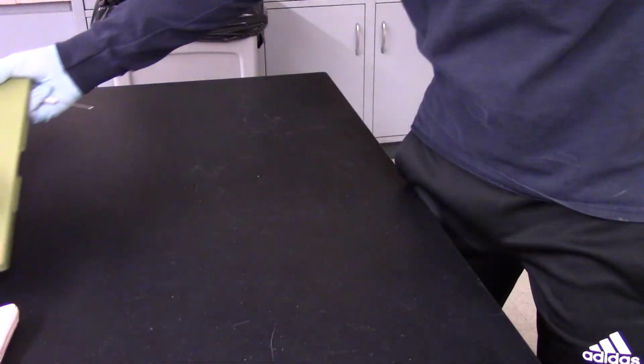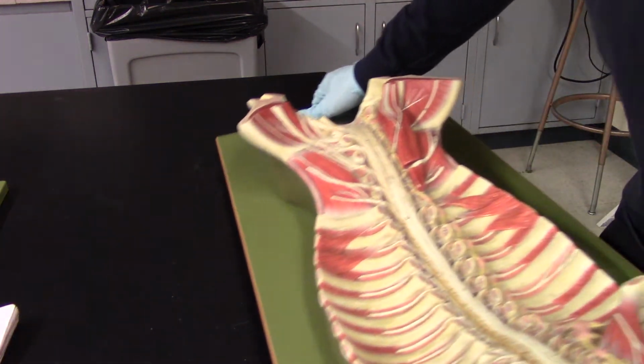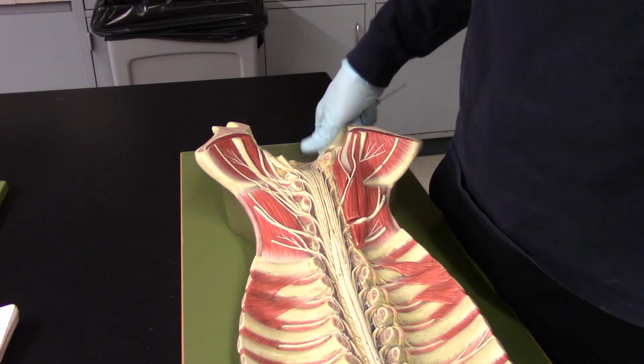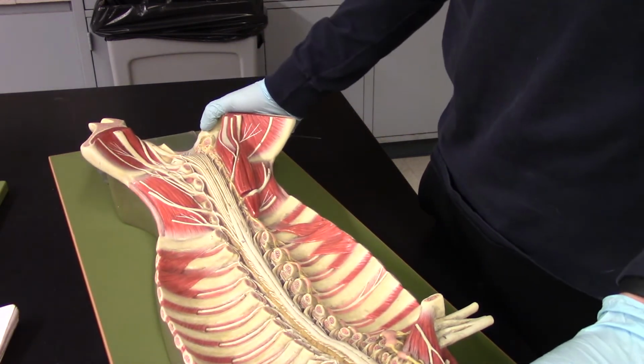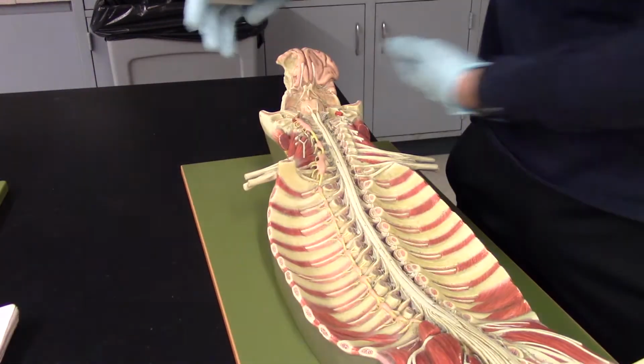You have a couple plexuses that you need to know. The cervical, brachial, lumbar, and sacral plexus. The cervical plexus is spinal nerve C1 through C5. The brachial plexus is going to be C5 through T1. The lumbar plexus is going to be T12 through L4, and the sacral plexus is going to be L4 through S4. So these are our plexuses that we ask you to learn.